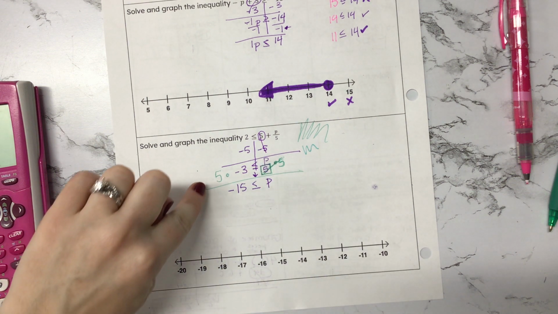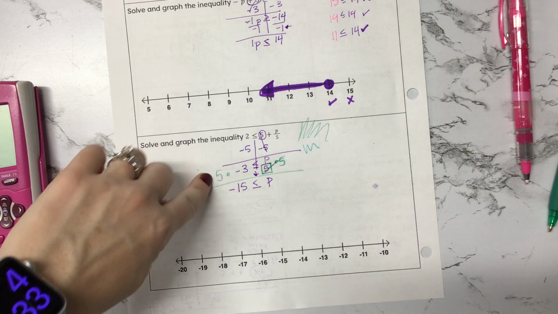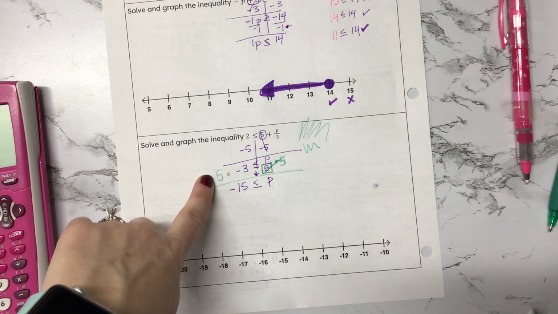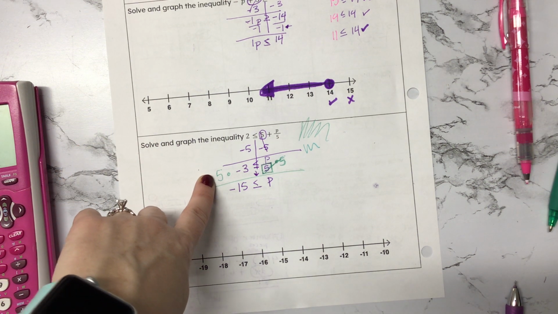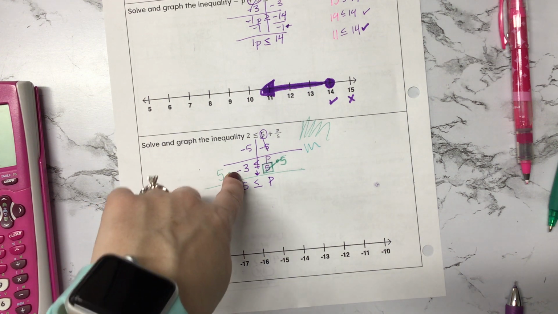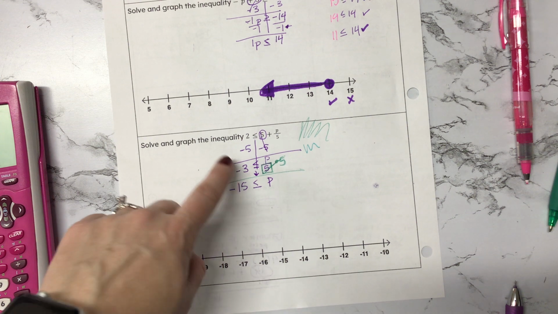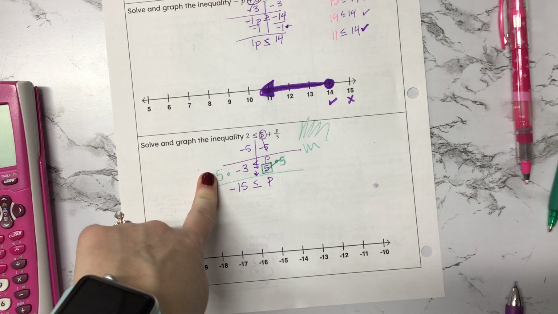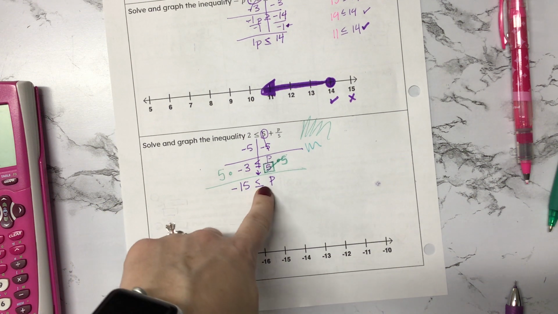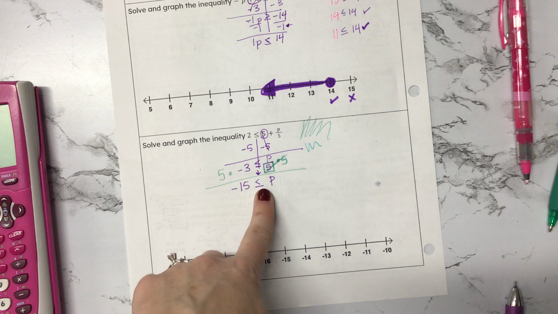So I multiplied by a positive number. So even though the number being multiplied was negative, it doesn't matter because the number doing the multiplying was positive. So I don't flip my symbol.